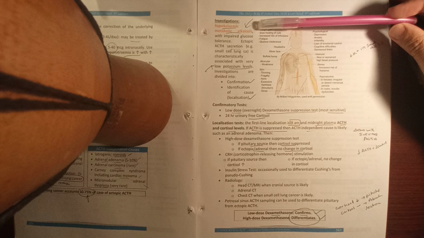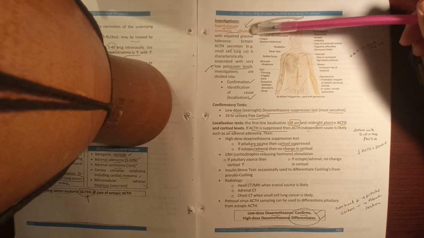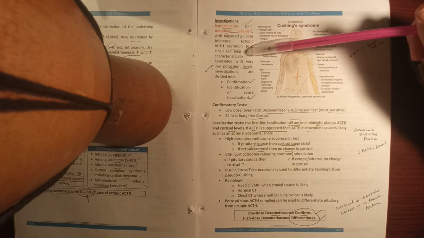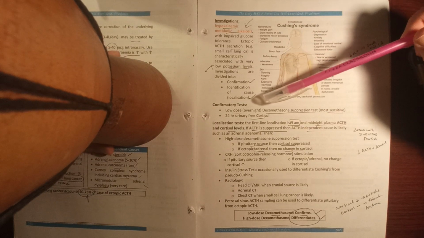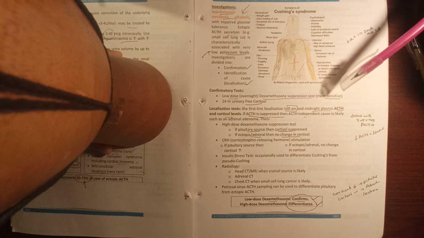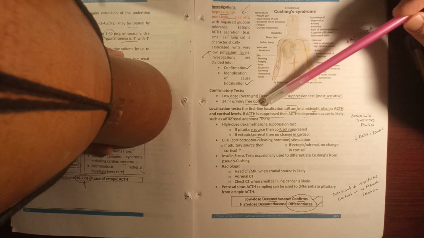can be there. So, investigation: hypokalemic metabolic alkalosis is what you see in Cushing syndrome, with impaired glucose tolerance. Ectopic ACTH secretion is characteristically associated with very low potassium levels. Investigations are divided into confirmation and identification of the cause. So, confirmatory test is low dose dexamethasone suppression test, most sensitive, and 24-hour urinary free cortisol. This is also done.